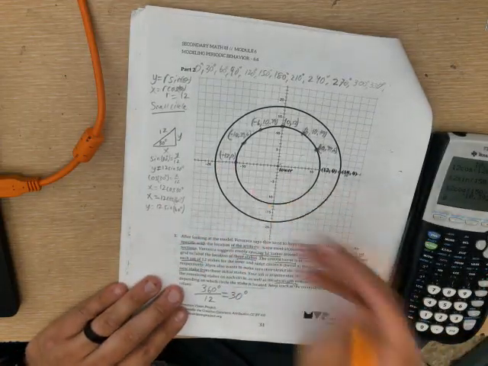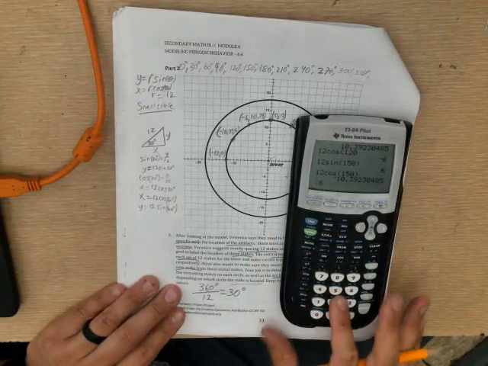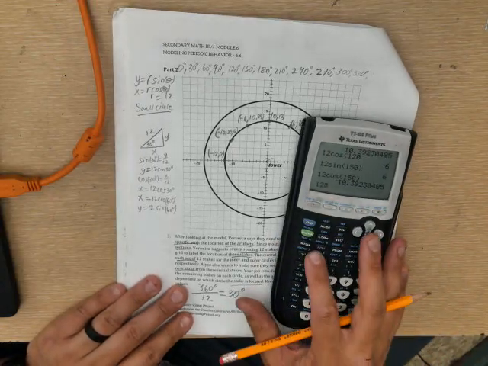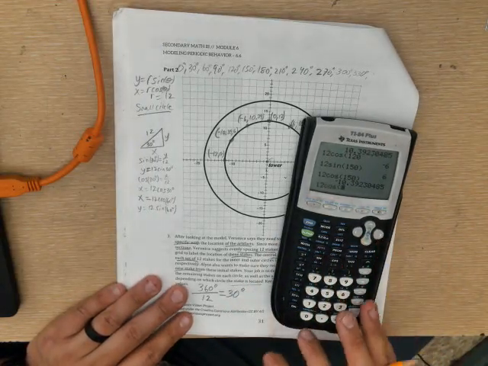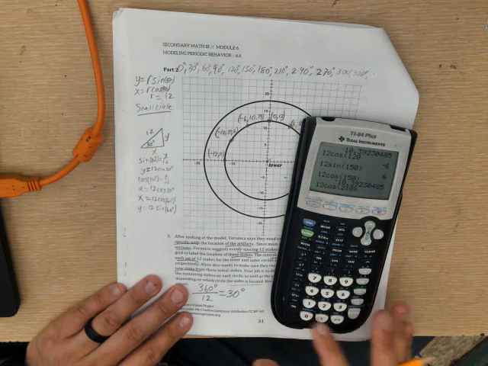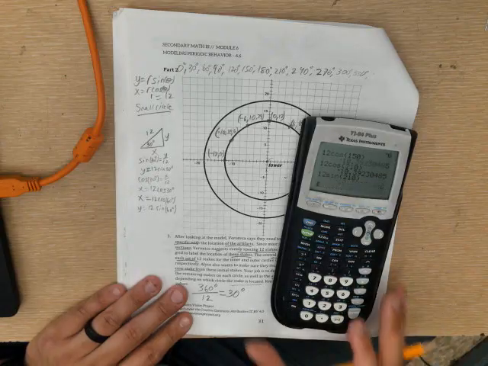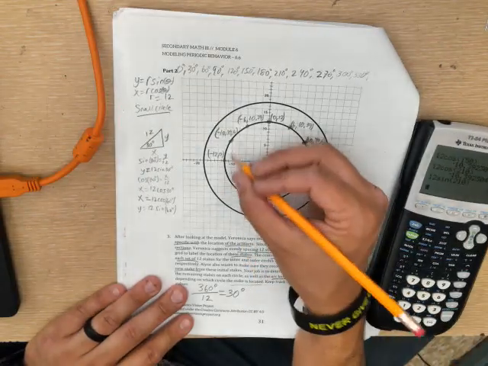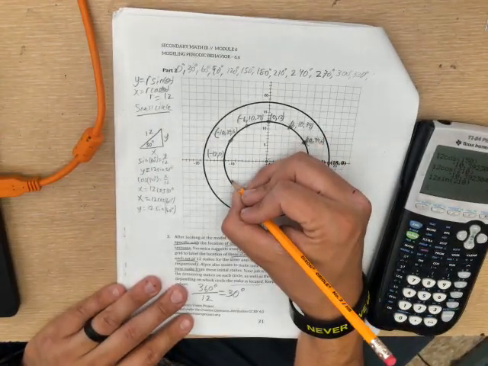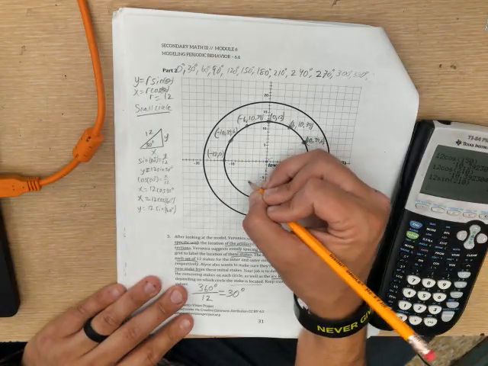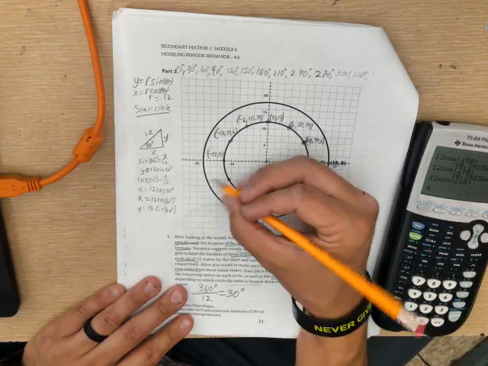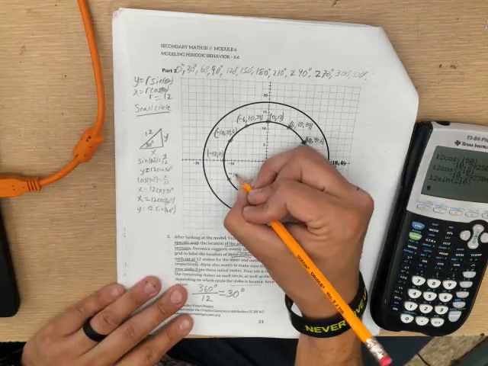So if I do 12 cosine of 210, because I'll do x first, 12 sine of 210, negative 10.39, negative 6. So hopefully by now you're seeing a pattern.